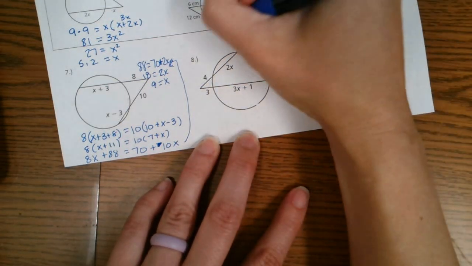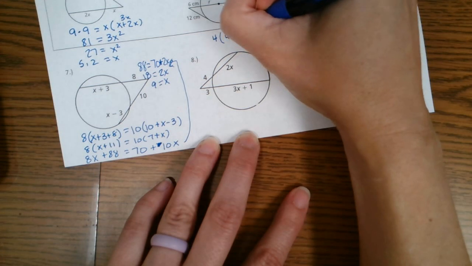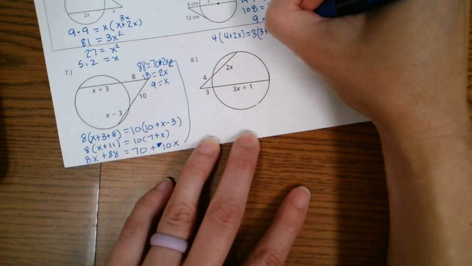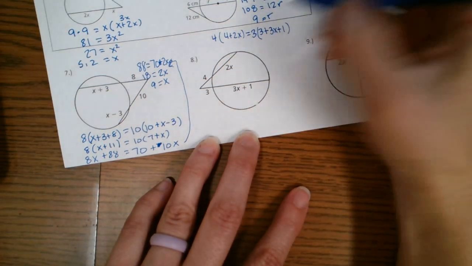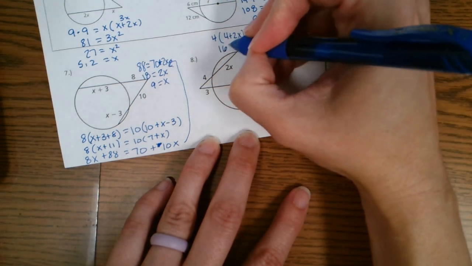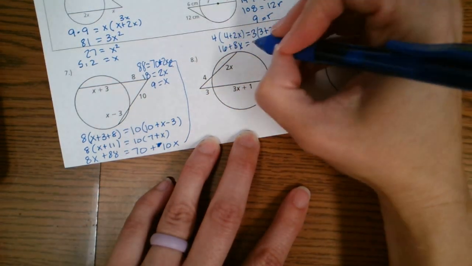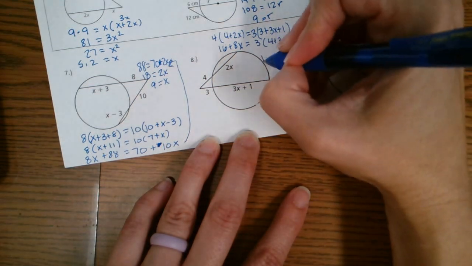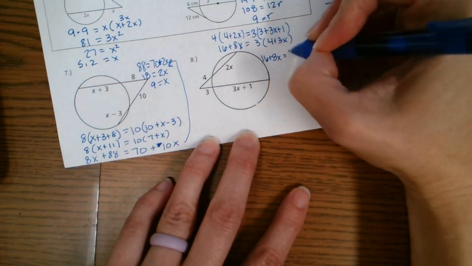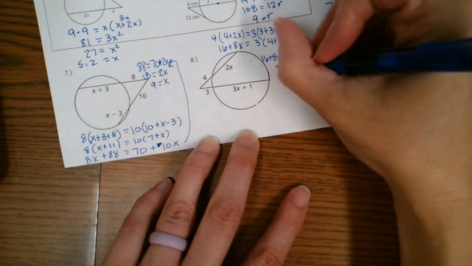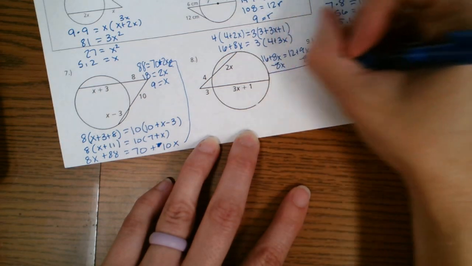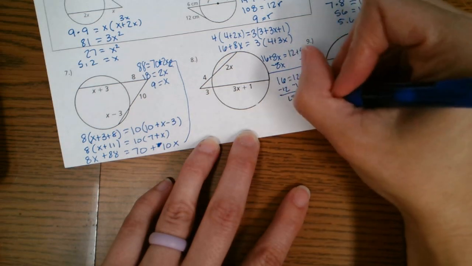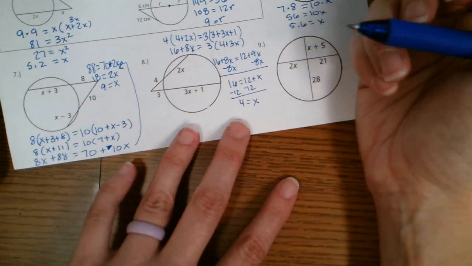Number 8. Outside is 4. The whole thing is 4 plus 2x. Outside is 3. The whole thing is 3 plus 3x plus 1. So over here I can distribute. Over here I want to simplify a little bit first and put together my like terms and then distribute. So I'm just going to leave the left side alone. And now I'm going to move my x's over by subtracting the 8x. And then I'm going to move the 12 over. And I get 4 is x.